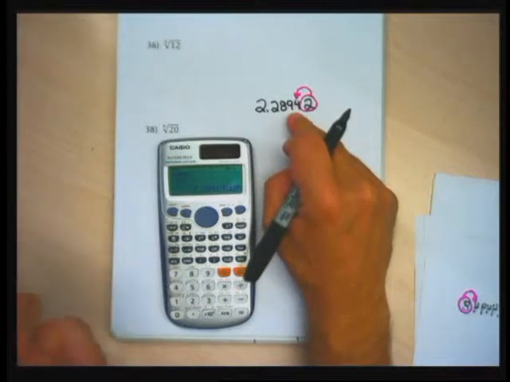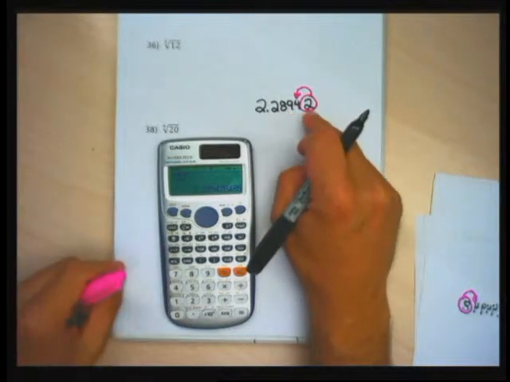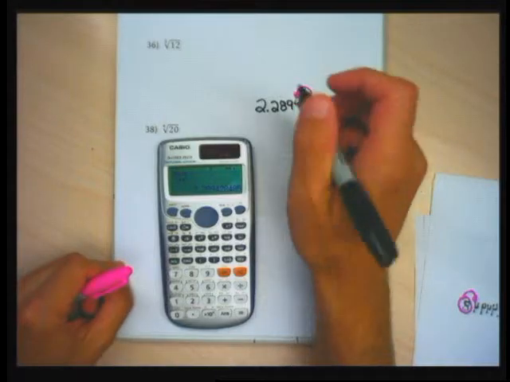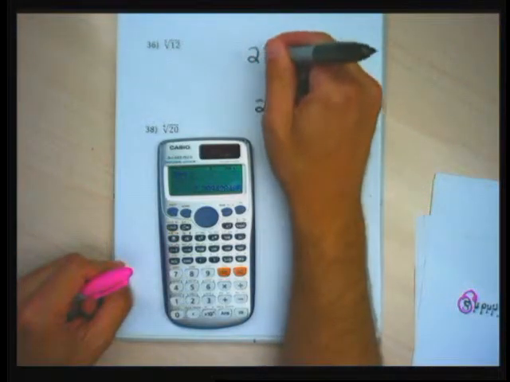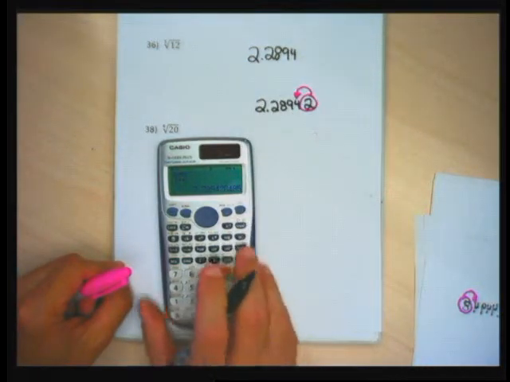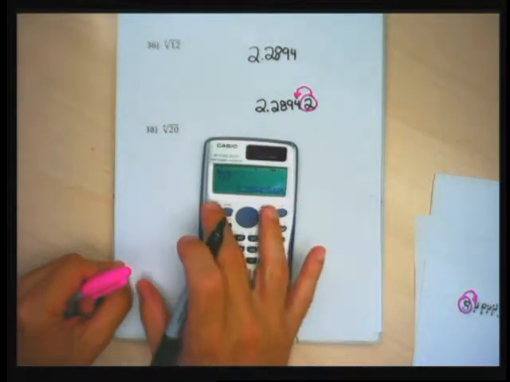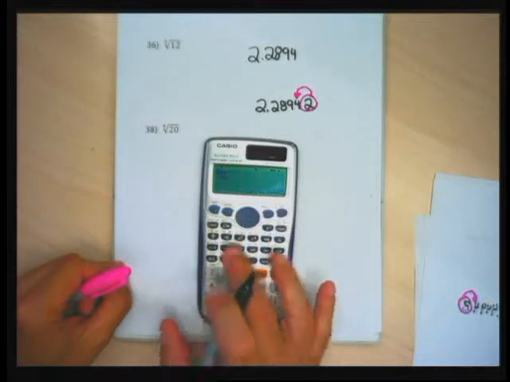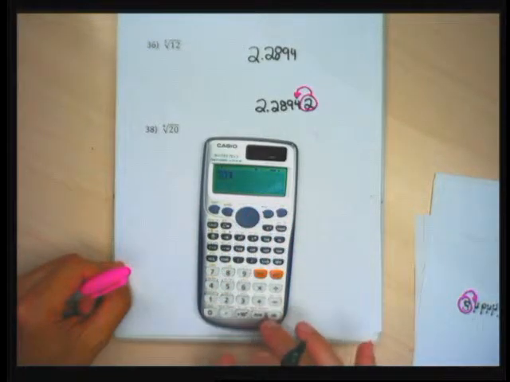It's either going to stay a 4 or get bumped up to a 5. Because the number after the 4 isn't 5 or bigger, I'm going to leave it a 4. And I'm going to write 2.2894 for problem 36. 38 is a 4th root, so I hit shift, 4th root of 20.